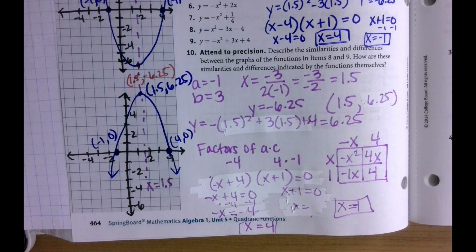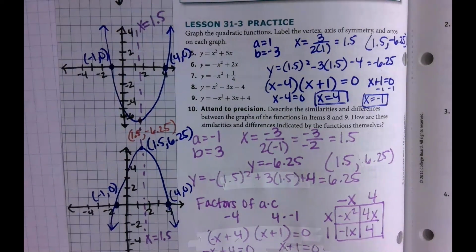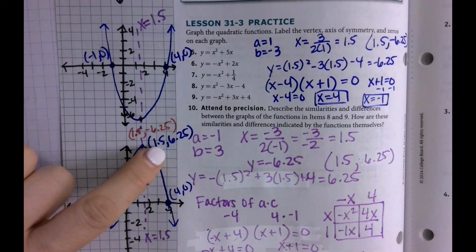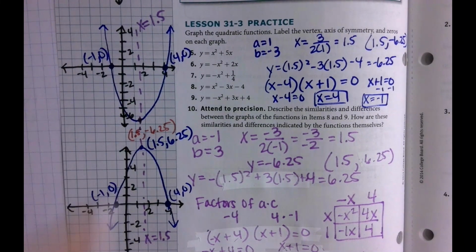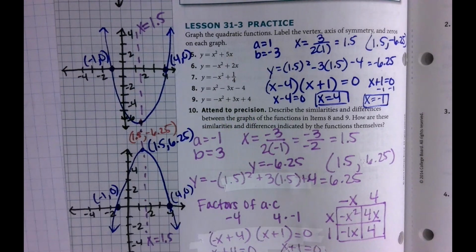So pretty much everything is the same. It's just a reflection of each other if we compare this for number 10. So we have the same equation for our axis of symmetry. We have the same x-intercepts, but our vertex changed. Now our vertex is at 1.5, 6.25, whereas before it was at 1.5, negative 6.25. So when that A value changed to negative and that B value changed to positive, it reflected.